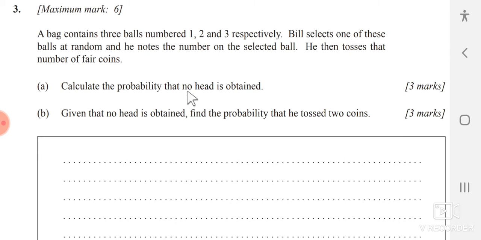He is saying that no head is obtained, so all the time he is obtaining tails. So let's say when he takes one of these balls, one out of this bag, if it's 1, then the probability to get 1 is 1 over 3 because there are 3 balls.